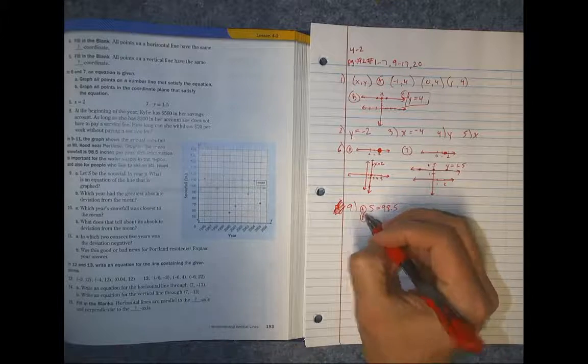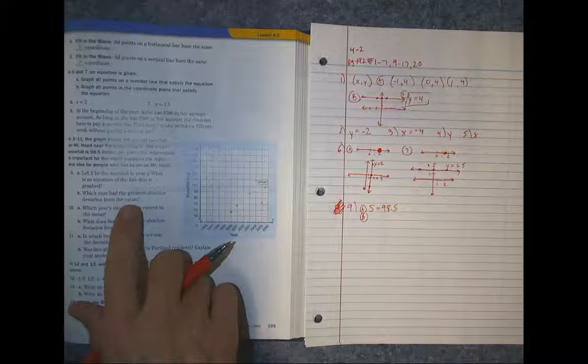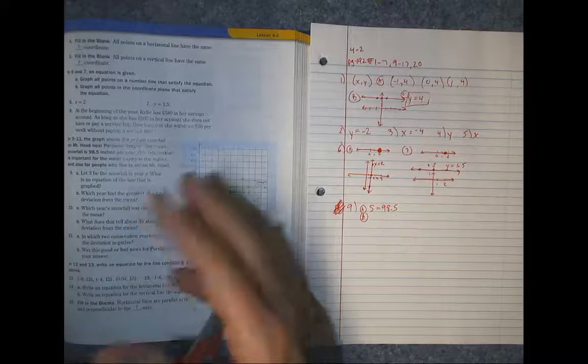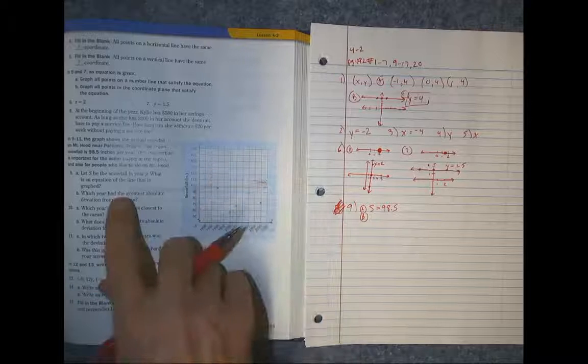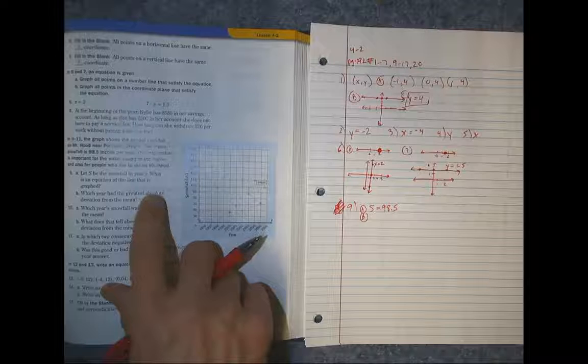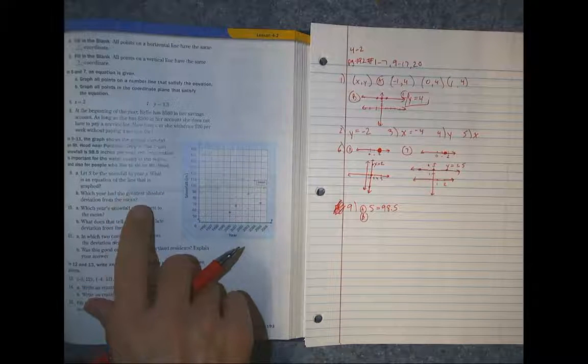And then letter B, which year has the greatest absolute deviation from the mean? So deviation means going away from. When you deviate from a plan, you change the plan, you go away from it. The absolute deviation, absolute meaning it doesn't matter if it went up or down, absolute value, positive or negative, doesn't matter. What's the greatest distance away from the mean?